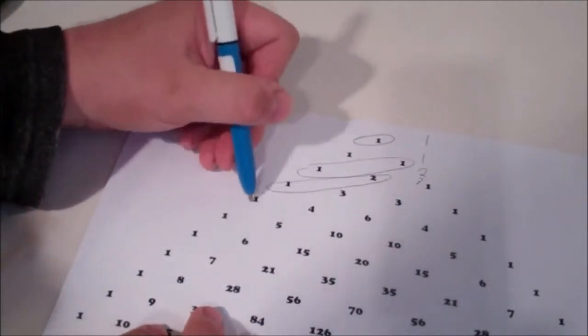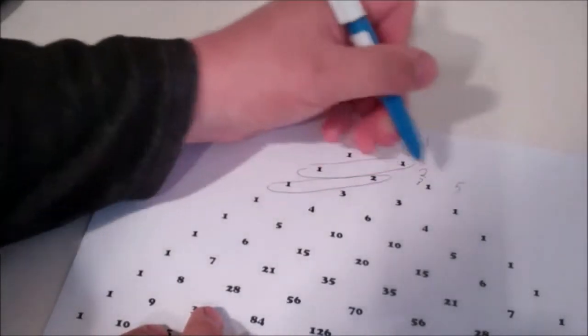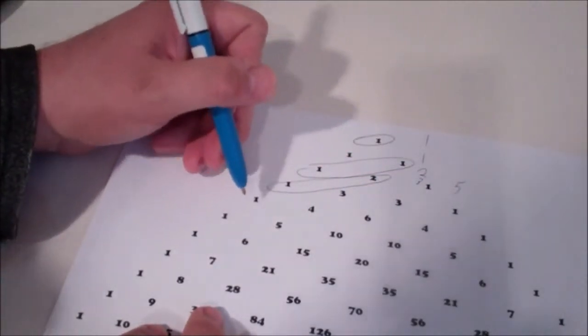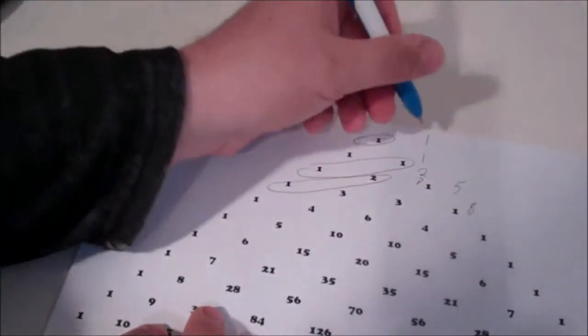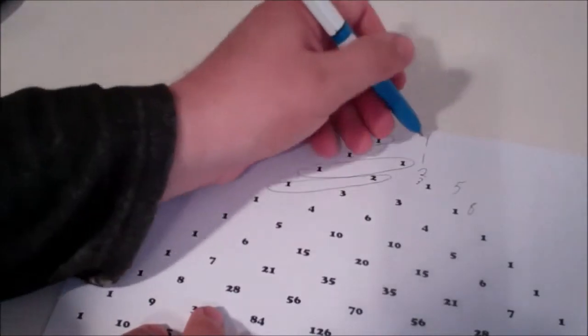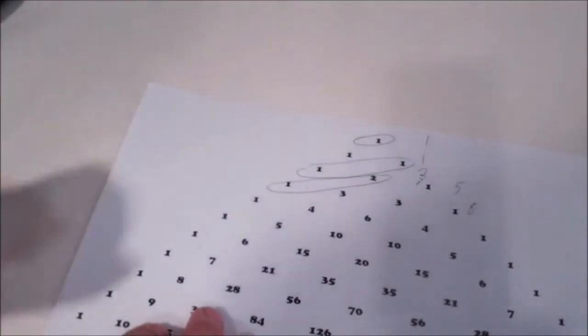The next one I'm going to sum 1, 3, 1. That makes 5. Then I'm going to sum 1, 4, 3. That makes 8. I keep doing that. I'm going to get 1, 1, 2, 3, 5, 8, 13, etc. And you can verify that the Fibonacci numbers are sitting in Pascal's triangle.